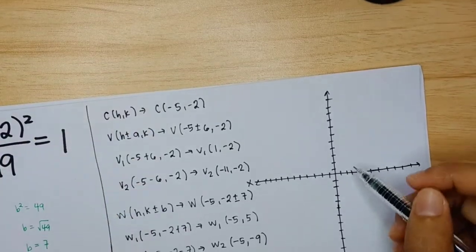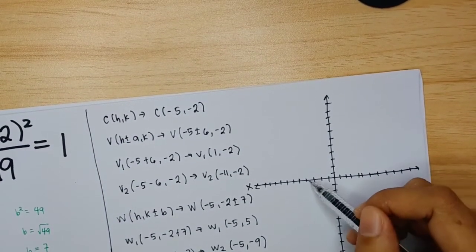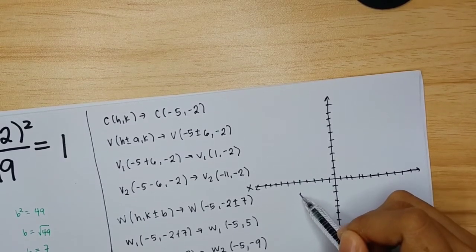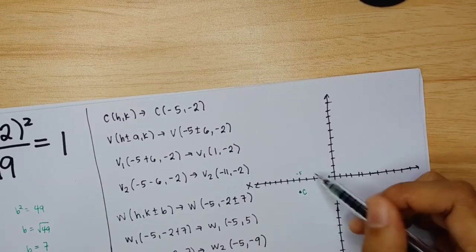That is negative 5, negative 2. We have 1, 2, 3, 4, 5, negative 5, negative 2. So, we have here. Ito yung sa center natin. Okay. It is negative 5, then negative 2.